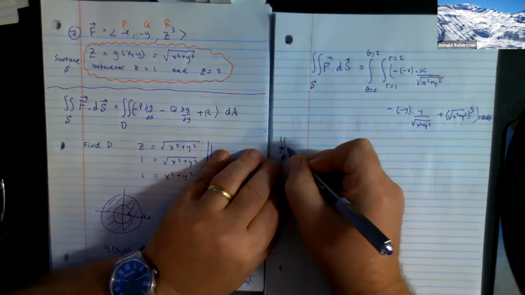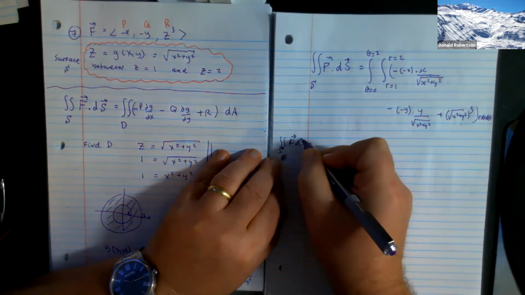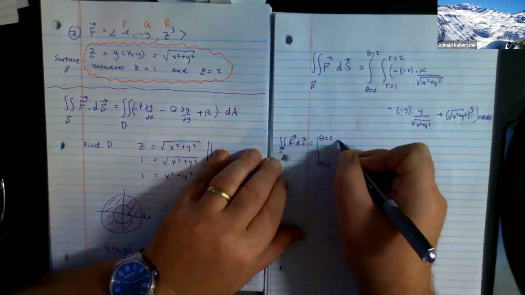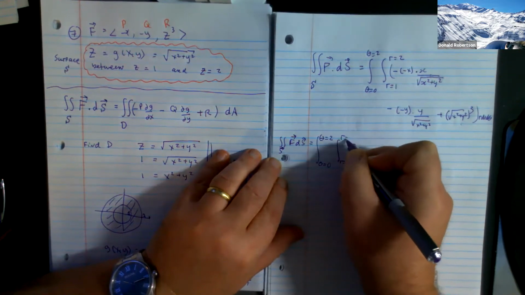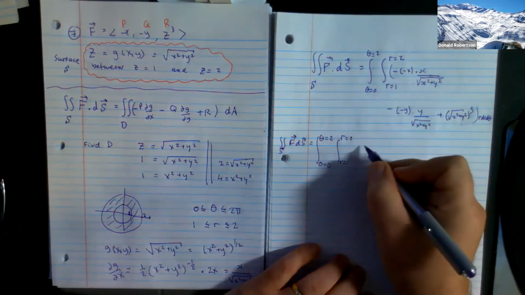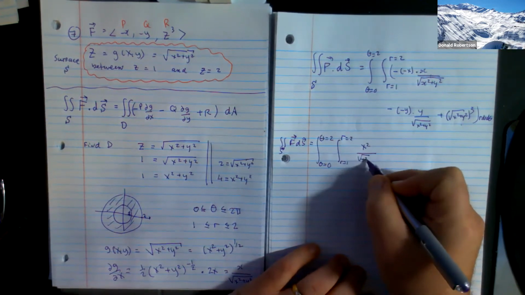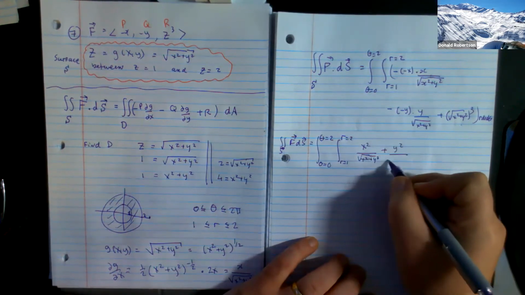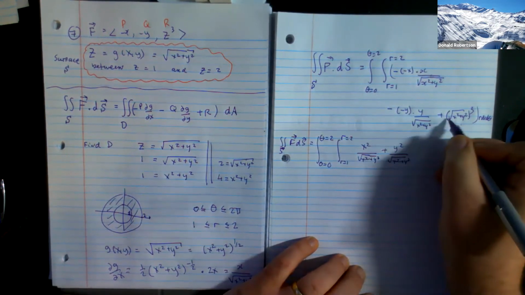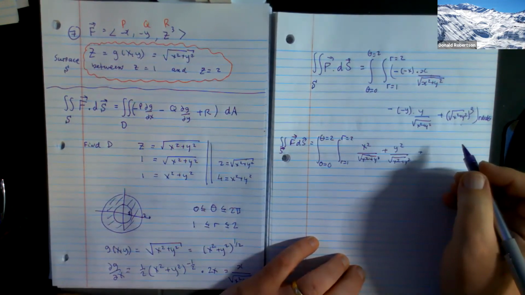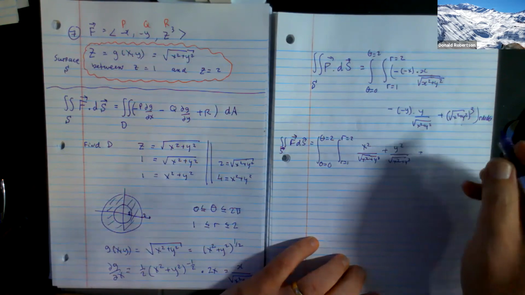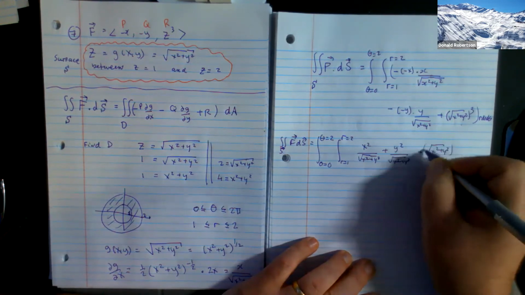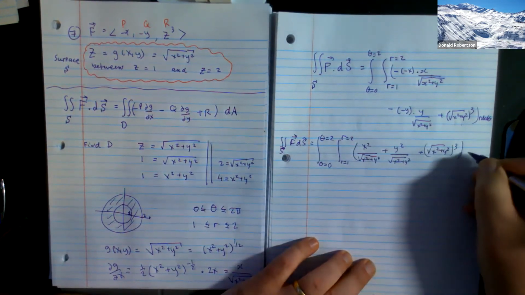So the flux integral is, let's see, theta equals 0 to 2π, r equals 1 to 2. All of that gets you x squared, all of that gets you plus y squared. This guy here, essentially all this guy here gets you is, I guess I'll just leave it as x squared plus y squared, cubed for the time being. Can't think of a better way of writing it yet.